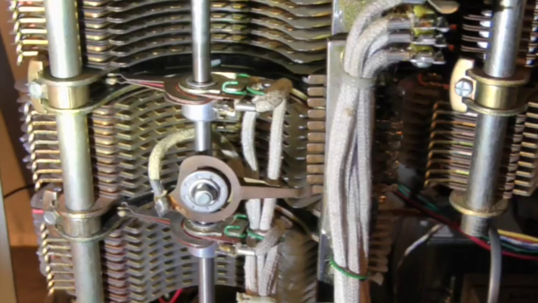When the shaft steps vertically upwards, the commutator wiper will rest on a commutator segment number that coincides with the vertical step number. So on the completion of the shaft's first vertical step, the commutator wiper will rest on segment 1.